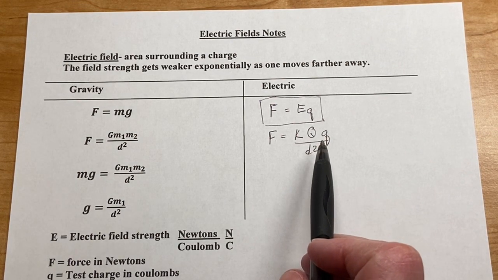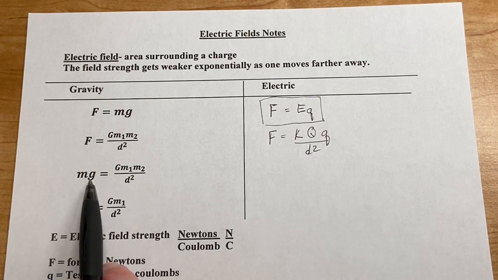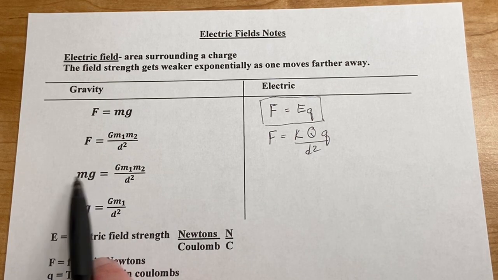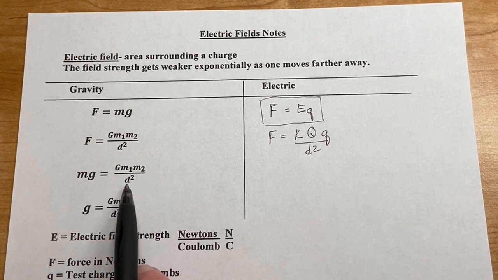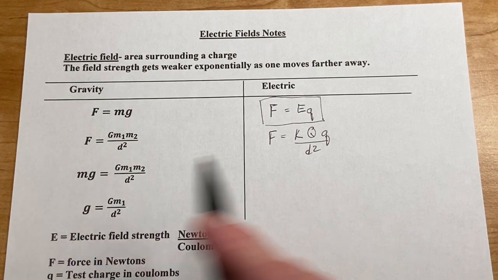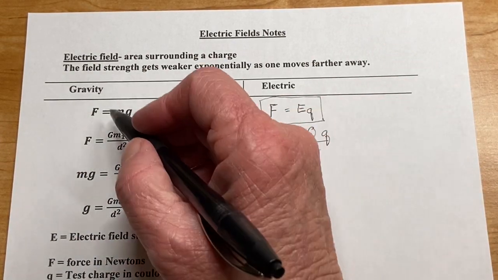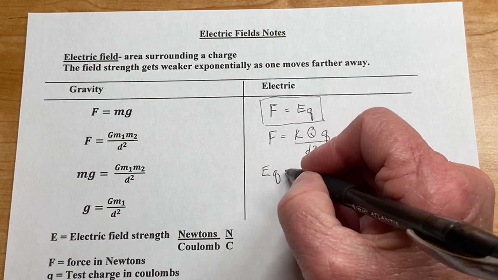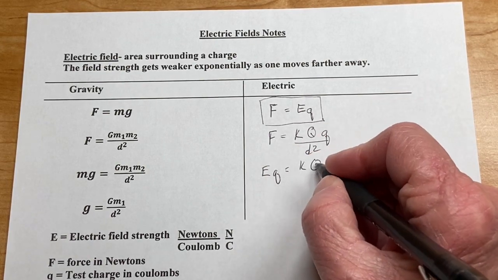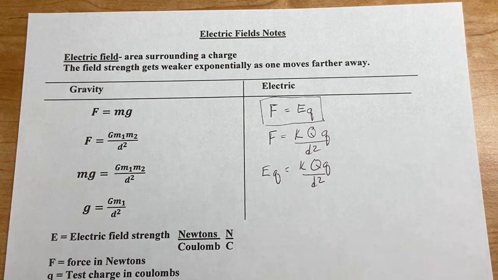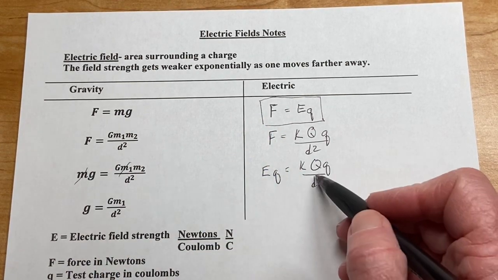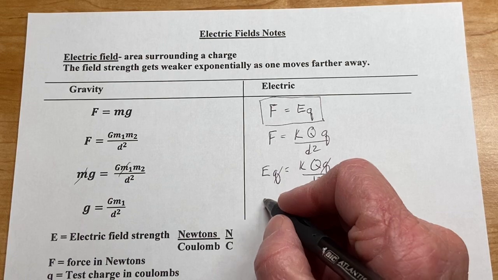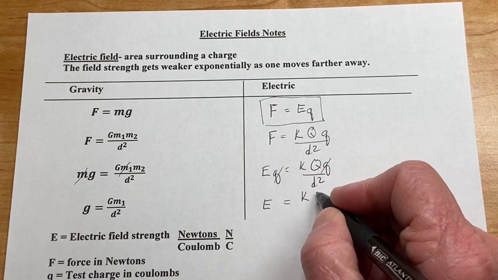We learned from Newton that mass times gravity on Earth is equal to the force between the Earth, an object on the Earth, and the radius of the Earth. The same thing happens in electrostatics. This Eq is the force. It's also equal to k big Q q over d squared. And in the same case as here, the m's will actually cancel, leaving us the value of gravity. Here, the q's will cancel, and we can find the electric field strength of just a charge.